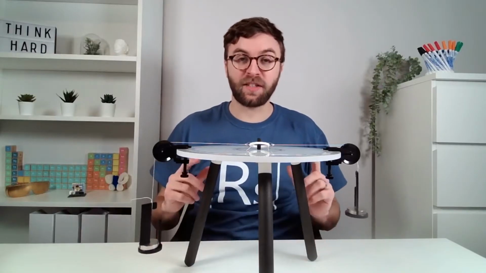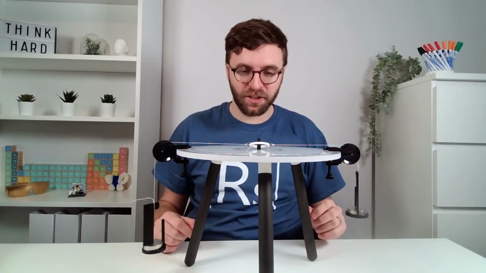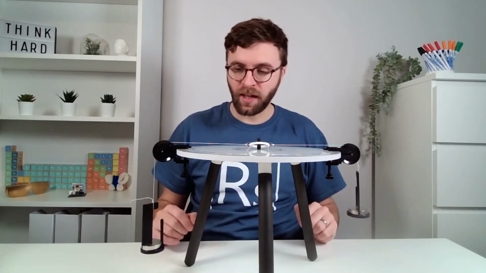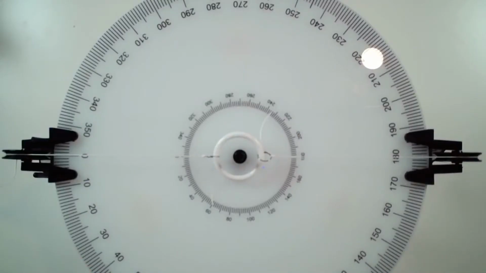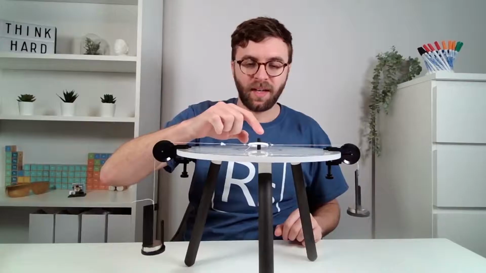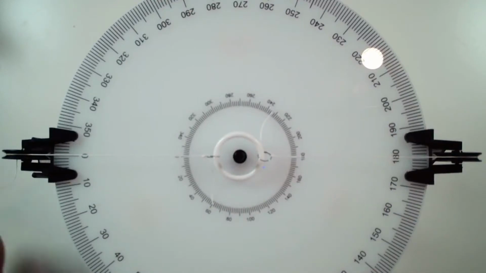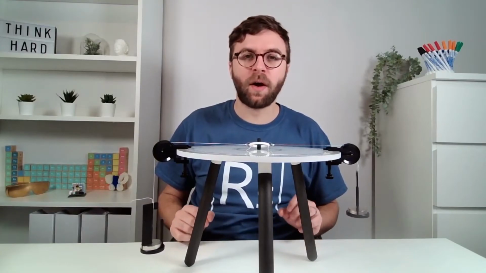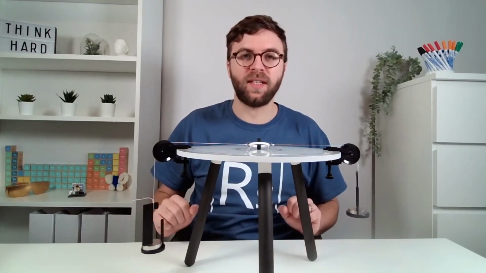Today we're going to be looking at this force table. At the moment it's got two masses suspended from either side and they're equal in mass. And when you look from above you can see that this ring here is freely suspended and is not contacting this pin in the middle.